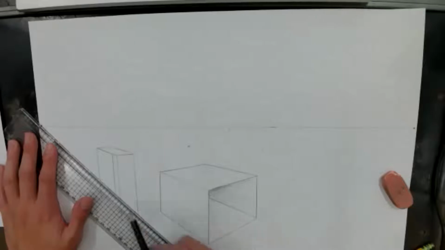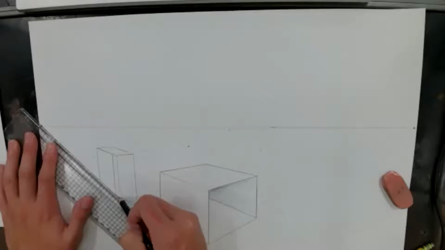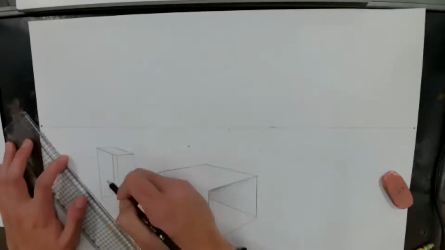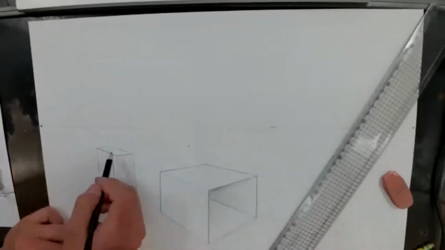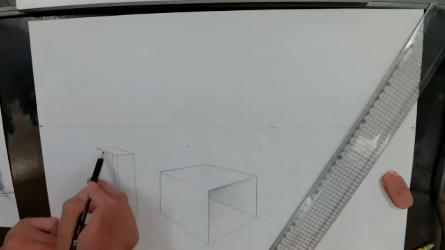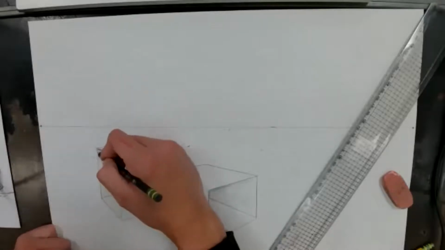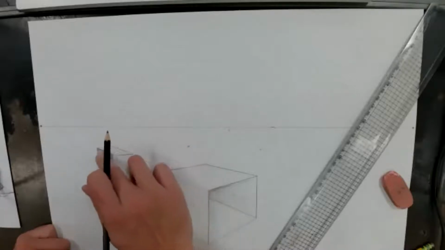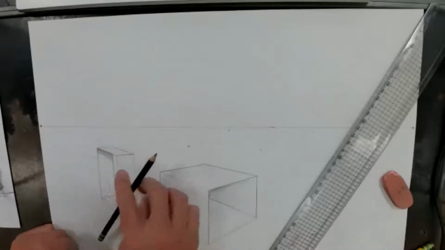Okay, so you can see through it. So you see, you can see through it, but I'm gonna add some value so that you can see what I'm talking about. Just a little bit of value there.